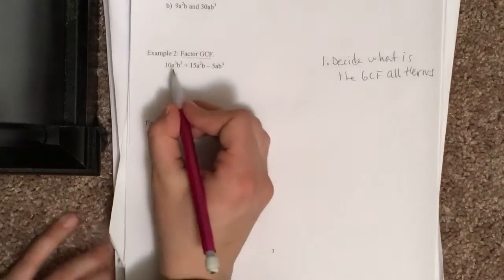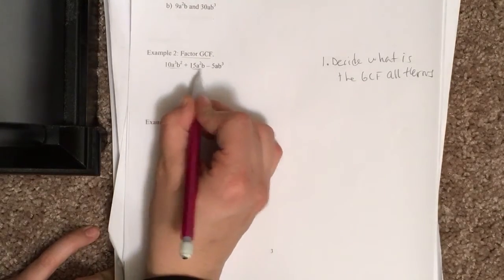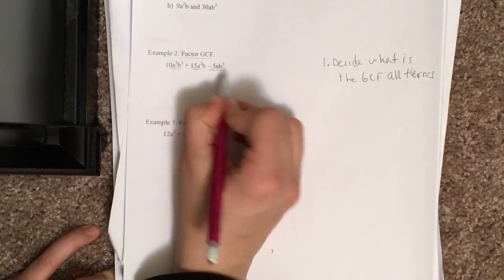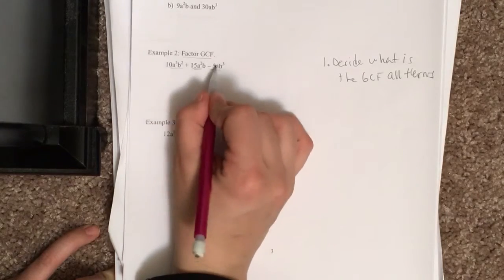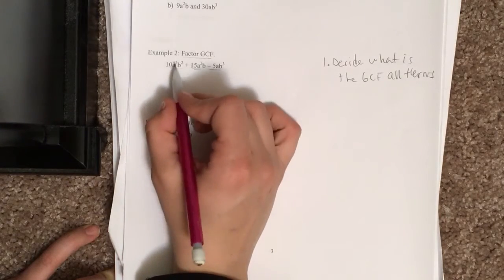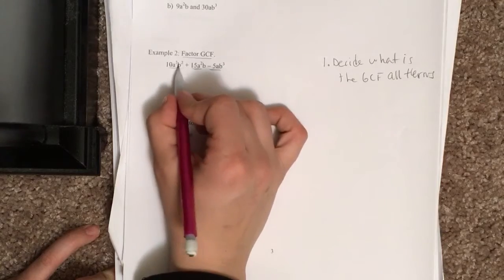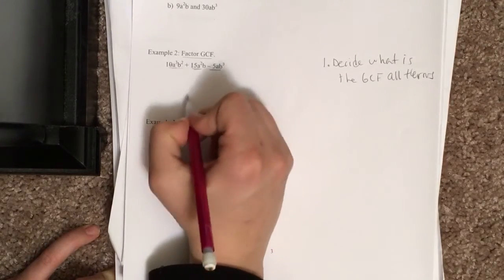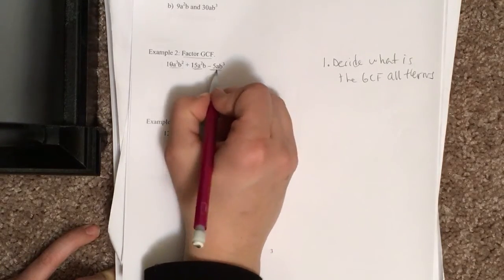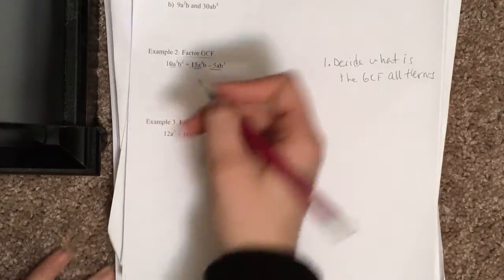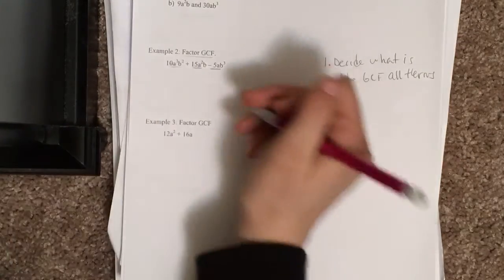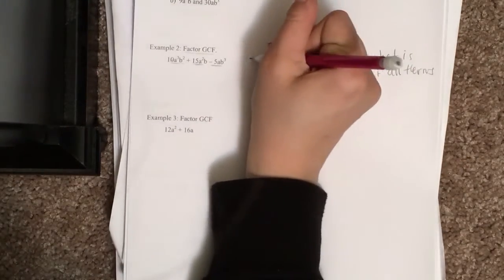So looking at example 2, looking at 10, 15, and negative 5, what do all three of these have in common? What is the greatest common factor between these three terms? I could take a 5 out of every single one of these and I would still have a whole number. So therefore, my greatest common factor is going to be 5.